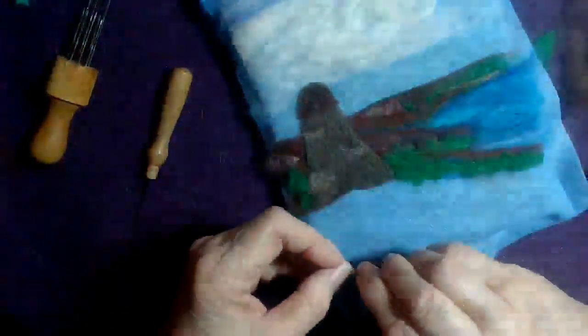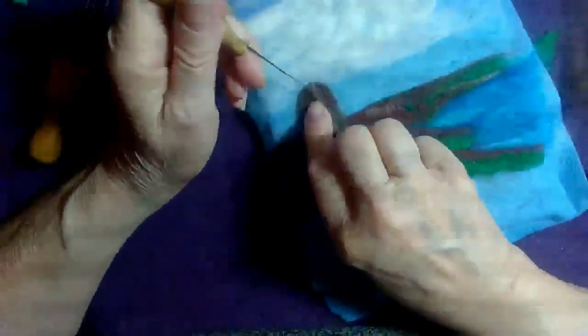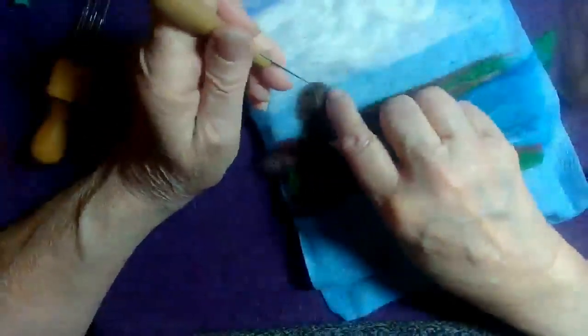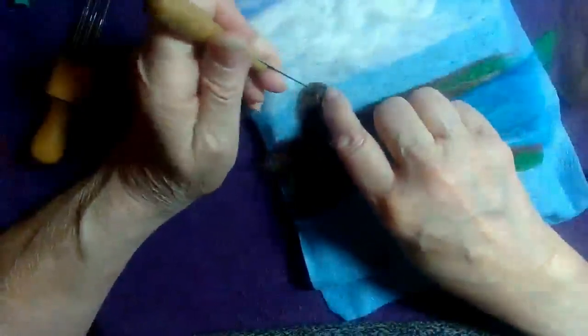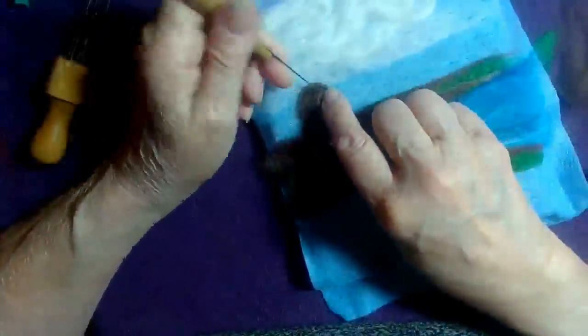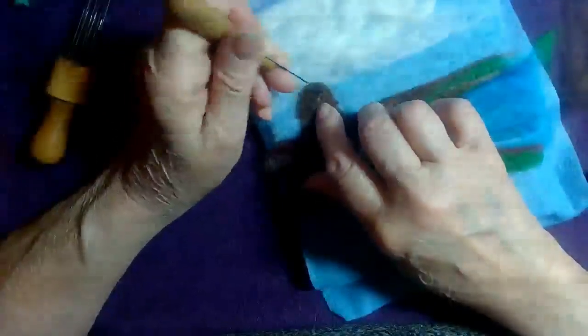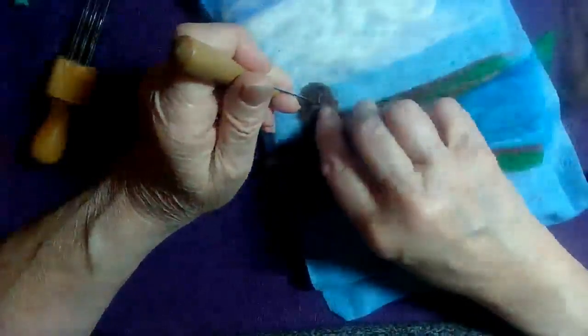This is totally, oh, I can use this brown. I should be using a black or something to make a shadow on this. Just with a hint around it that it's not all the same thing.